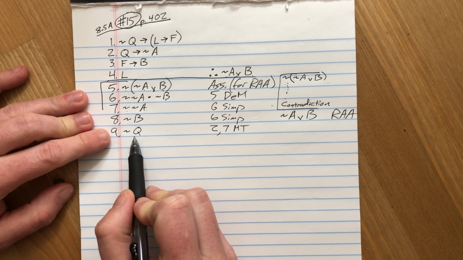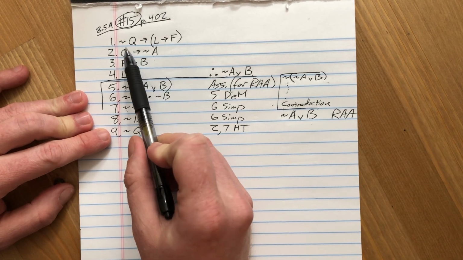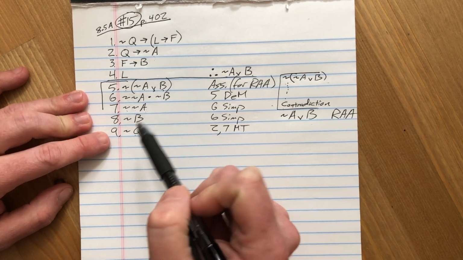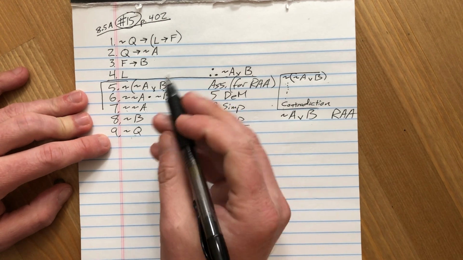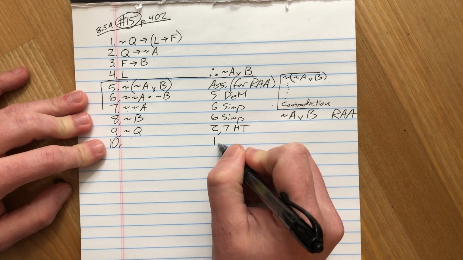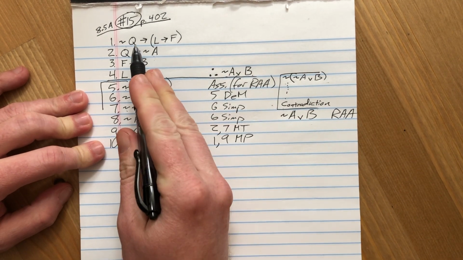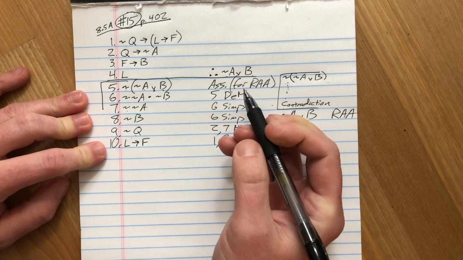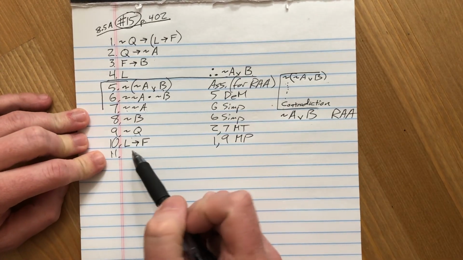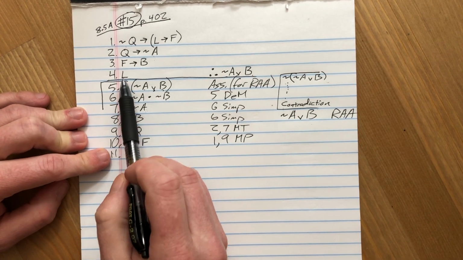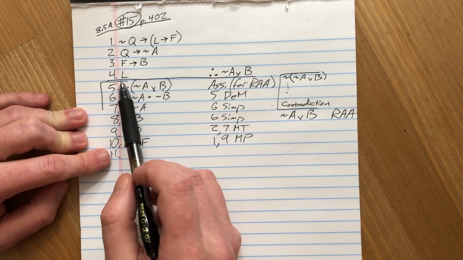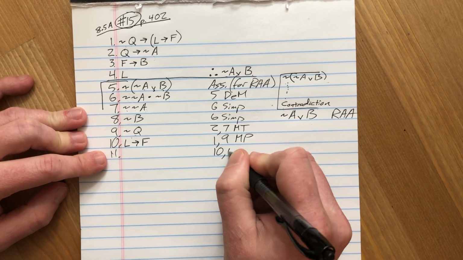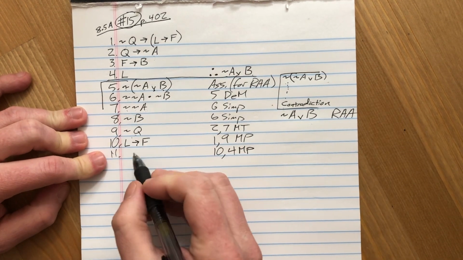Now, notice, since we've achieved not Q, we look up where we might have another not Q. We have it in 1. And hopefully that reminds you of the rule of modus ponens. So we could apply modus ponens to 1 and 9. That's going to give us the right side of this arrow. So it's going to give us L arrow F. If L, then F. What can we do with our new line? Well, if we look what we have, we notice line 4, we have L, and so we could also do modus ponens with these two lines, 10 and 4. Modus ponens, and that's, of course, going to give us F.